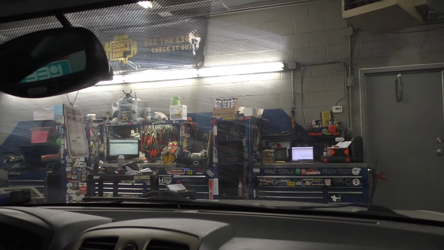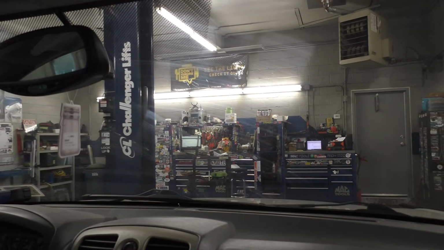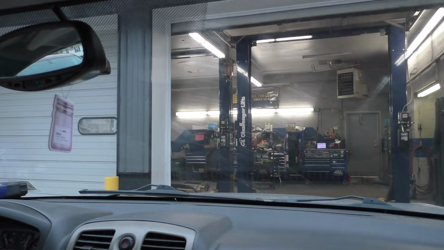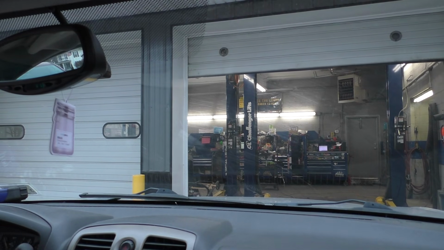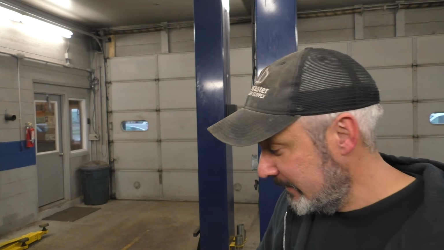Let's pull this baby out. Or something else goes wrong. We're gonna take it for a rip. We're gonna make sure the four-wheel drive works. Quitting for the day. We're not driving the truck now because we don't have any license plates.